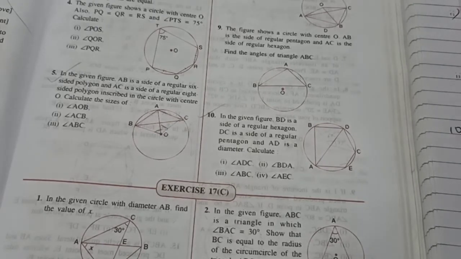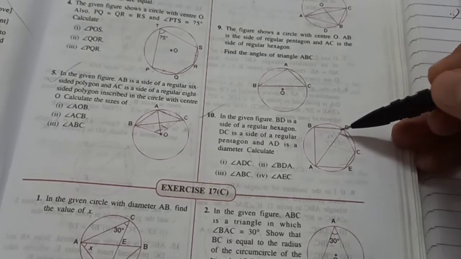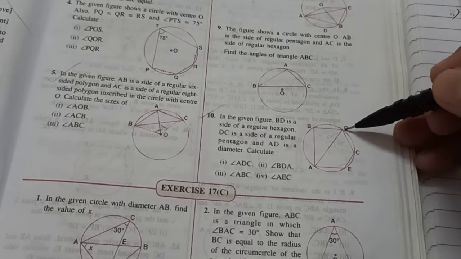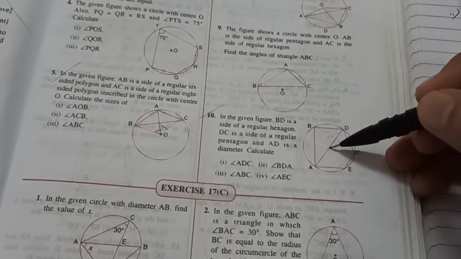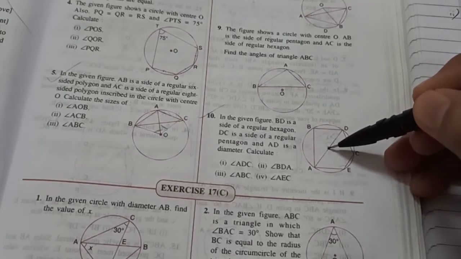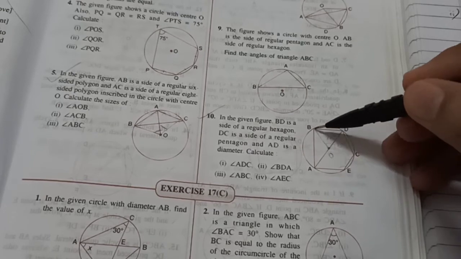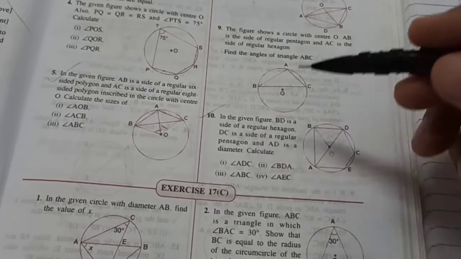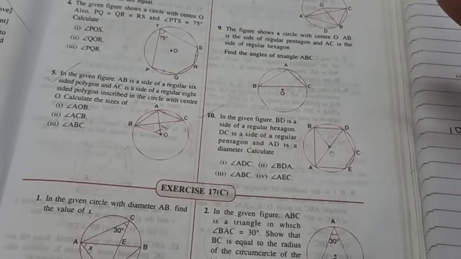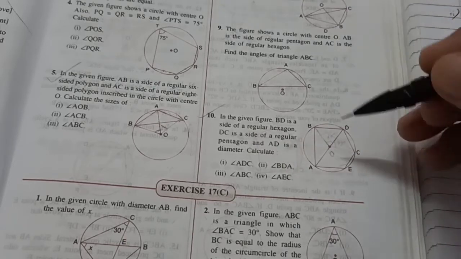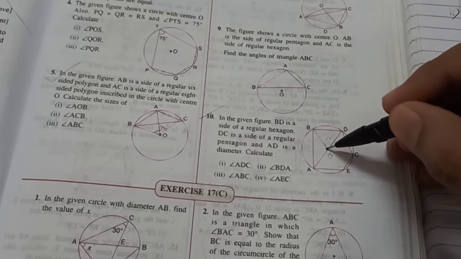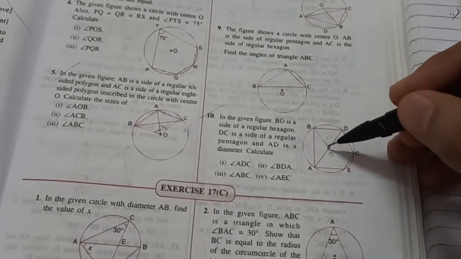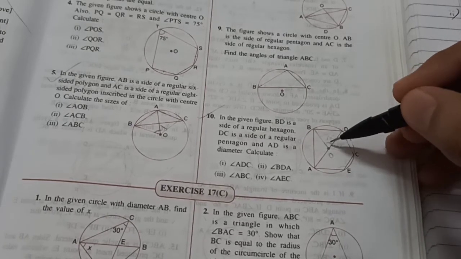Here again they've mentioned that BD is the side of a regular hexagon. So if I assume O to be the center of the circle and I join BO, and because they mentioned AD is a diameter, that was very important, because we can never assume that it is a diameter, but we can assume the center if a diameter is given. So BOD will be 60 degrees.